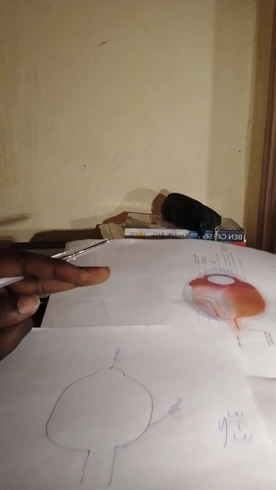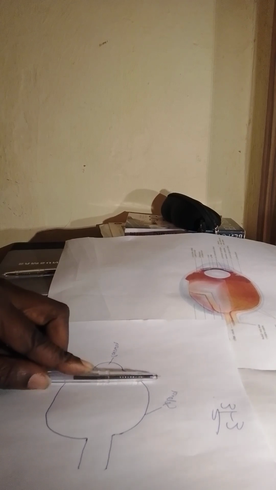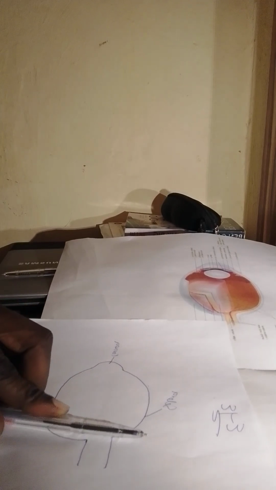So the outermost layer actually has two parts, where we have the sclera posteriorly. The whole of here is called the what? Sclera, while this bulge, this projection here, is called the what? The cornea. It's called the cornea actually.